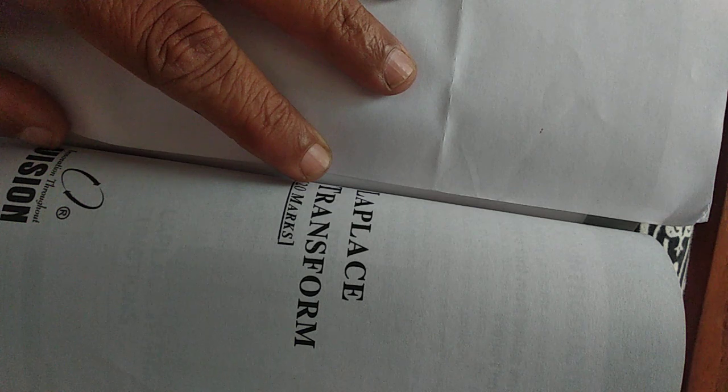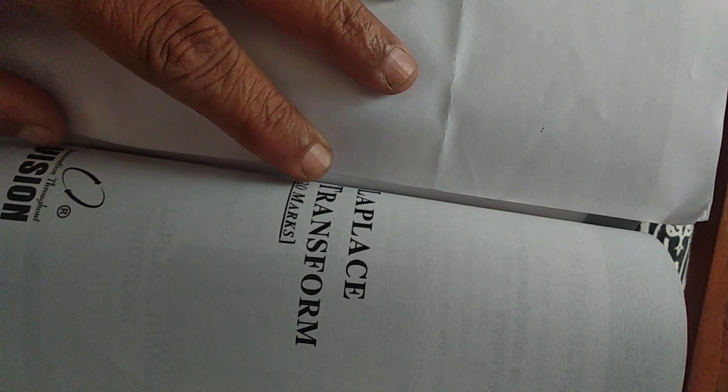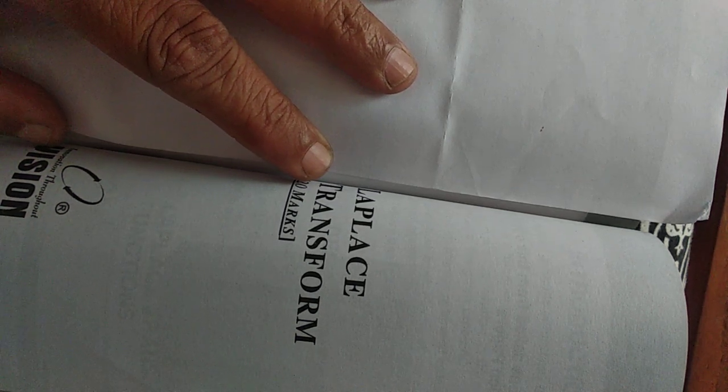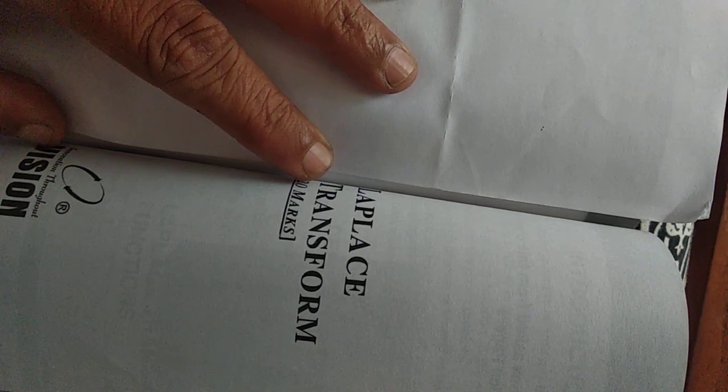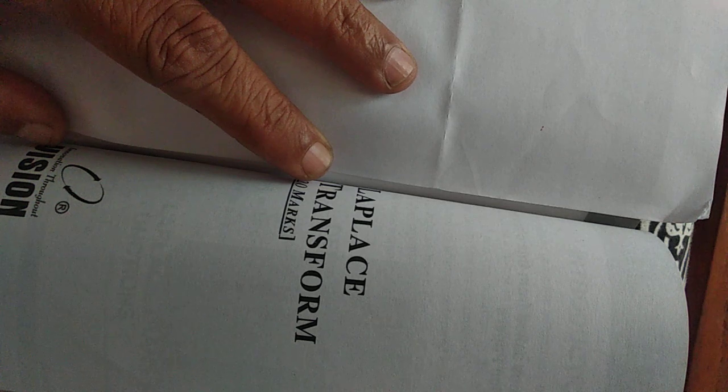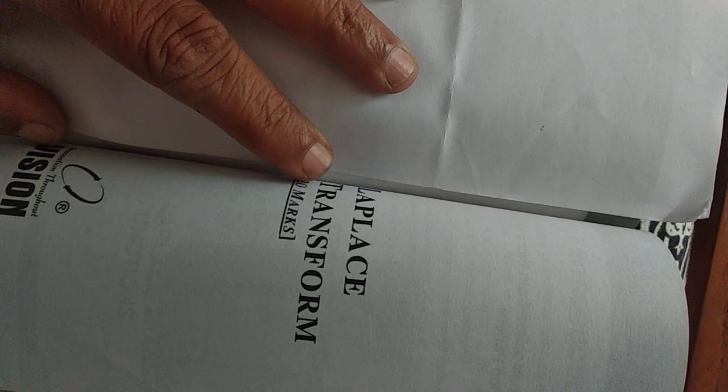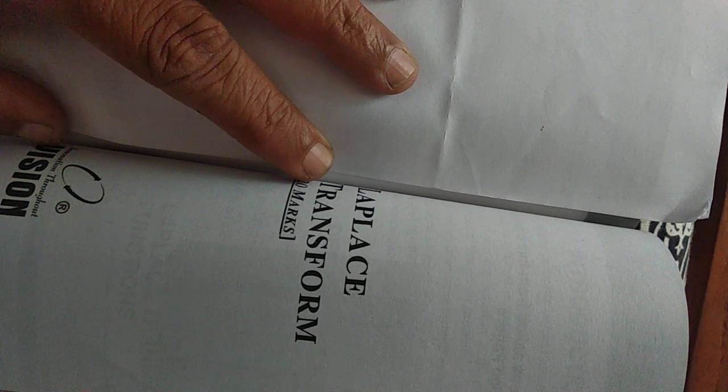First I will give the outline of the syllabus. For electronics and for mechanical also, section 1 is common, and there are two topics only in section 1. The first one is finite differences, and the second one is partial differentiation.